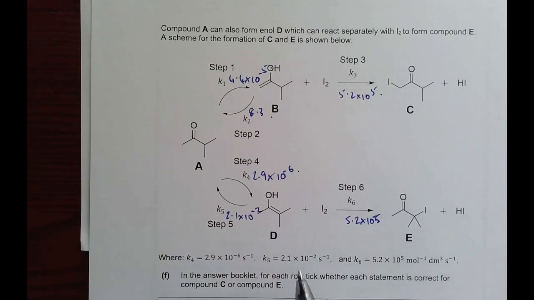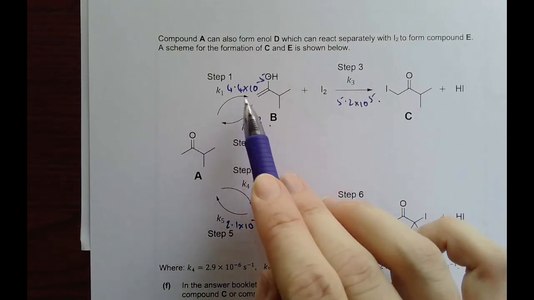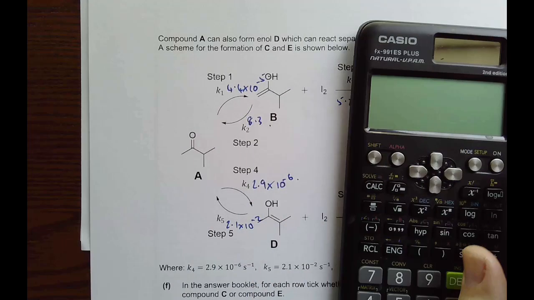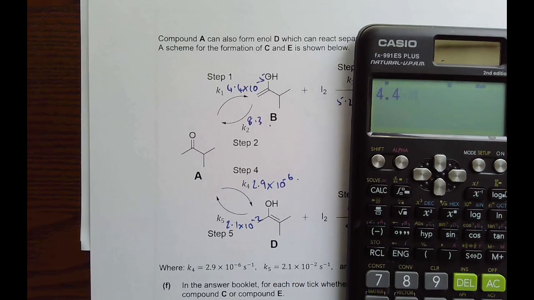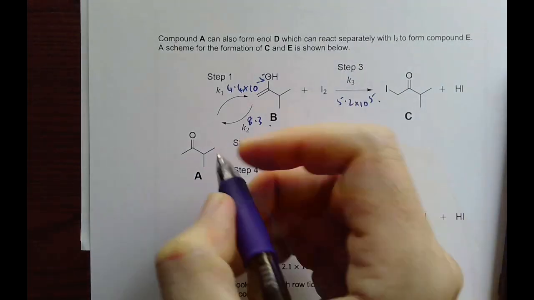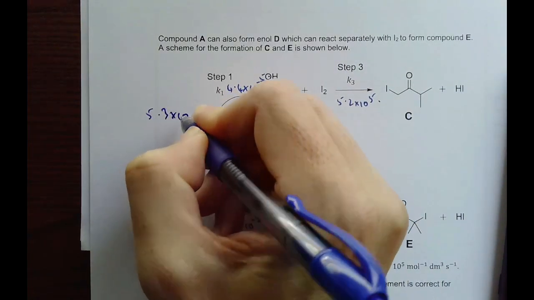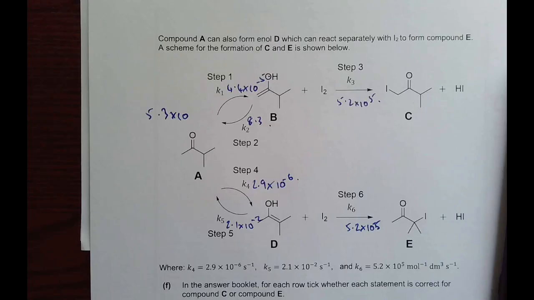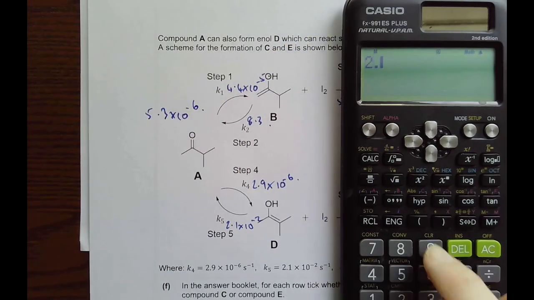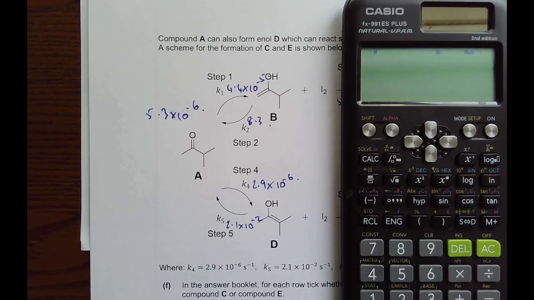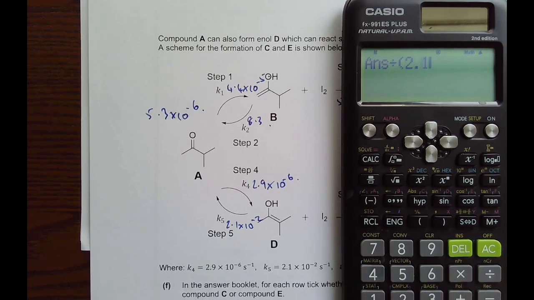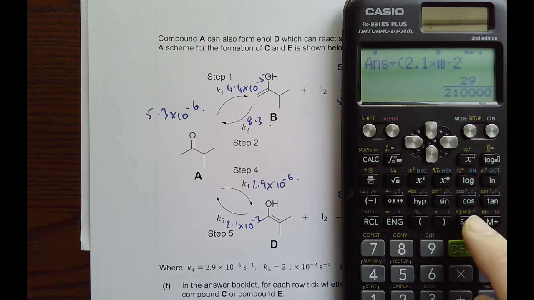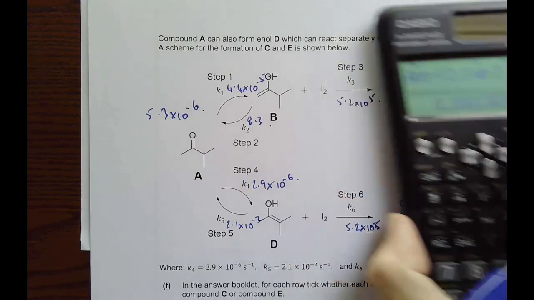So for this one, you can go ahead and do the maths here. If I take the ratio of those two, 4.4 times 10 to the minus 5 divided by 8.3 is going to give me 5.3 times 10 to the minus 6. Whereas this one is going to be 2.9 times 10 to the minus 6 divided by 2.1 times 10 to the minus 2, which is going to give me 1.3.